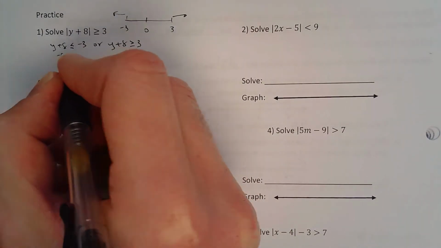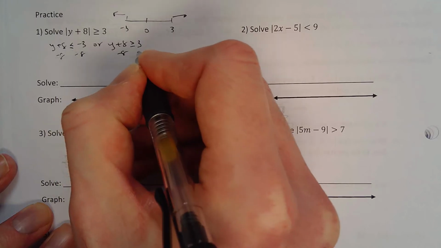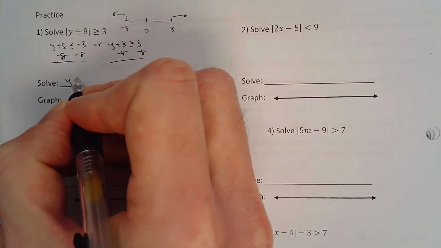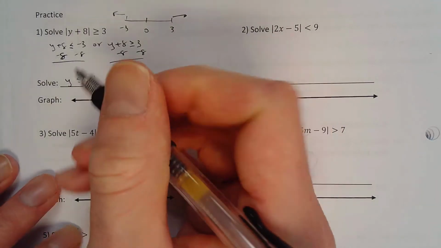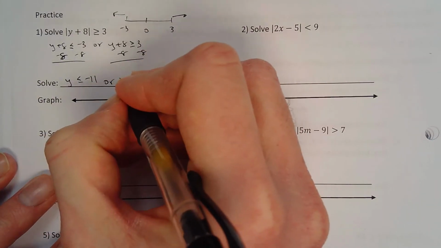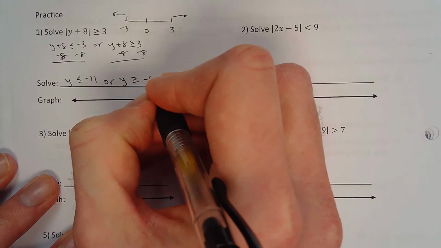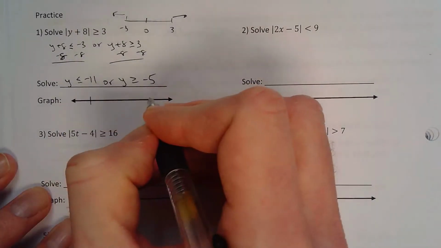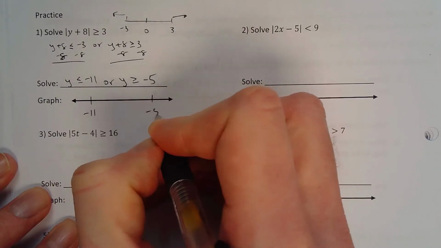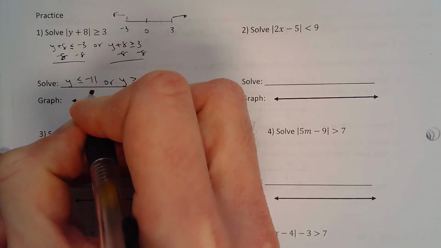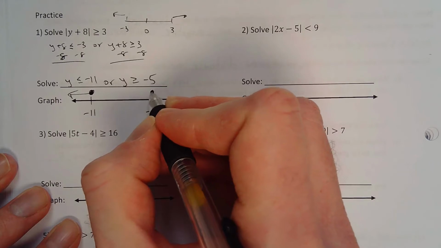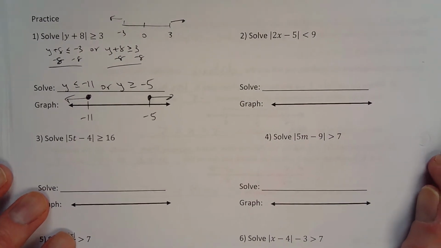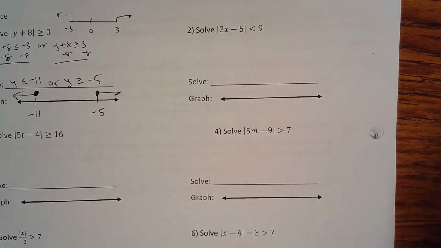Again, on both of these, subtract 8. I got y is less than or equal to negative 11, or y is greater than or equal to negative 5. Okay, so slap these down here. Equal to means closed circle, going out. Okay, let's keep going here. Number 2.